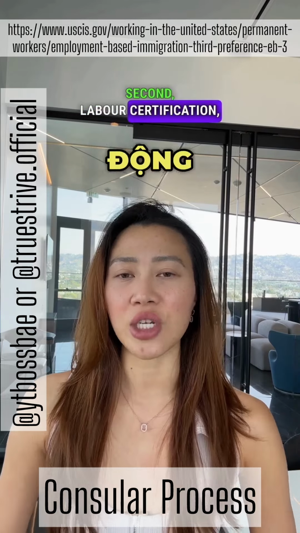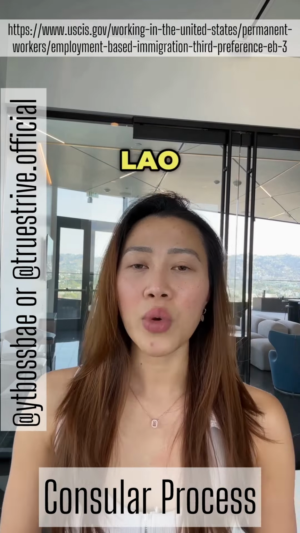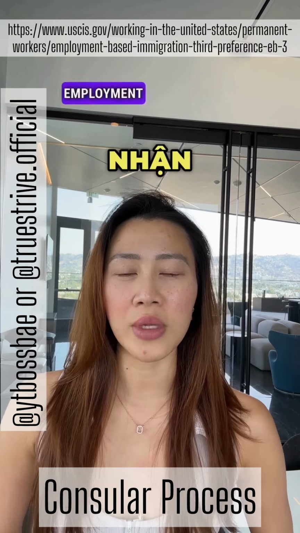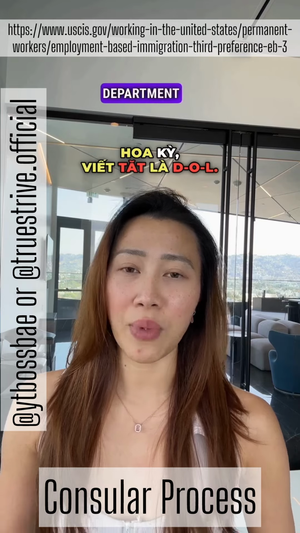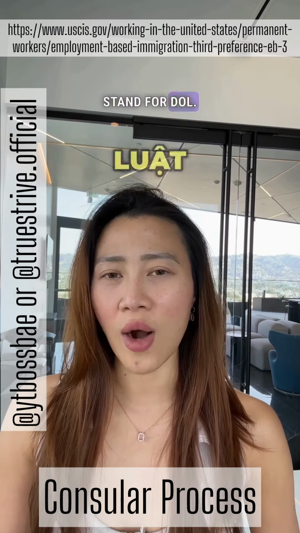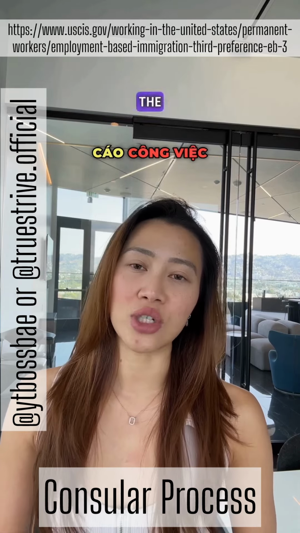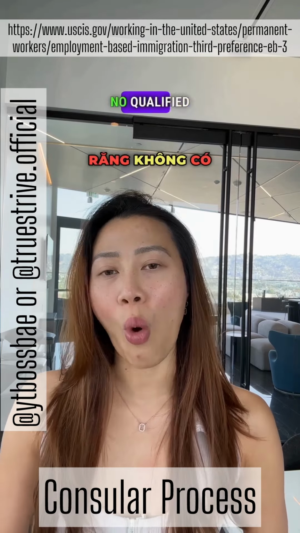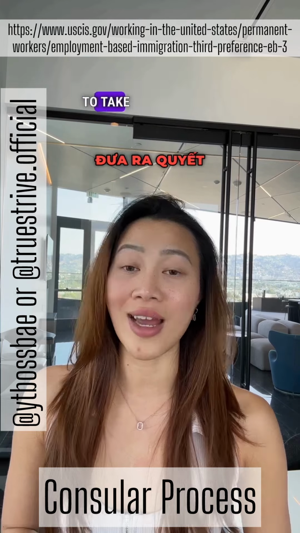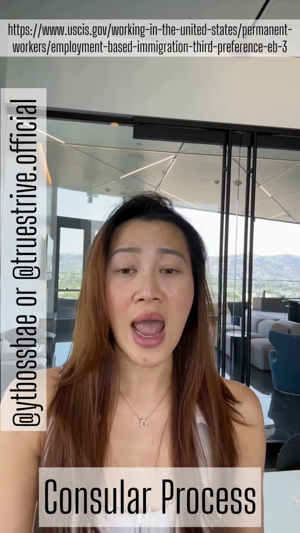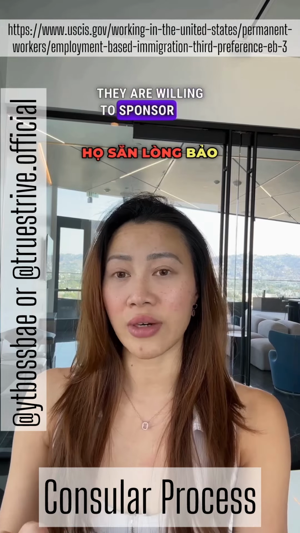Second, labor certification, PERM, P-E-R-M. The employer applies for PERM. Your prospective employer must file for permanent employment certification, PERM, with the U.S. Department of Labor, or DOL. This involves job advertisement. The employer must advertise the job and demonstrate that there are no qualified U.S. workers available who are willing to take the position, because they need to make sure that you're not taking away the job from Americans, and because of the lack of workers, they are willing to sponsor you.